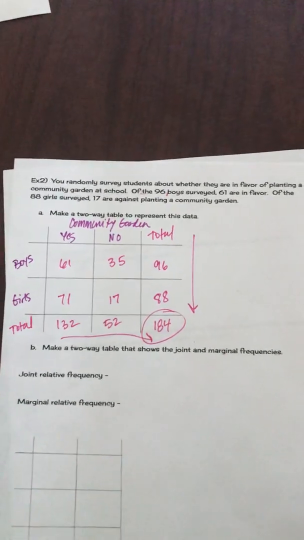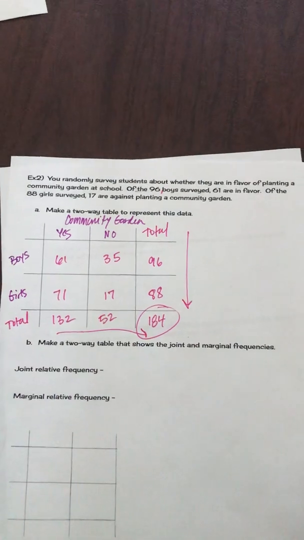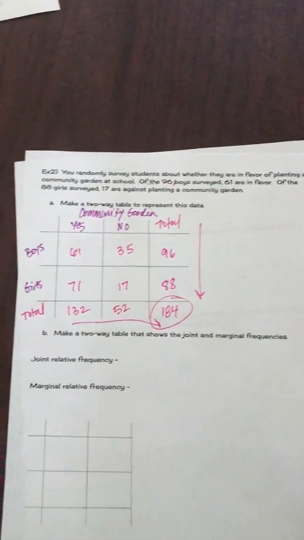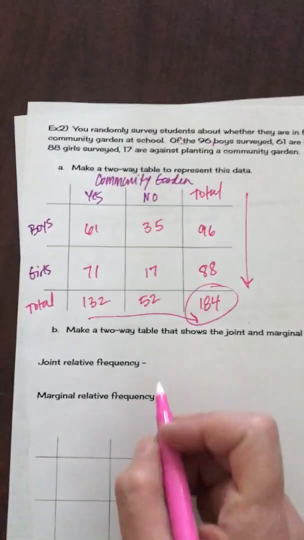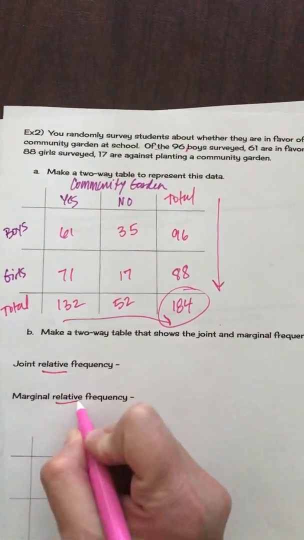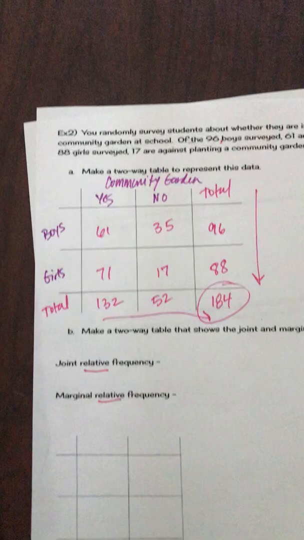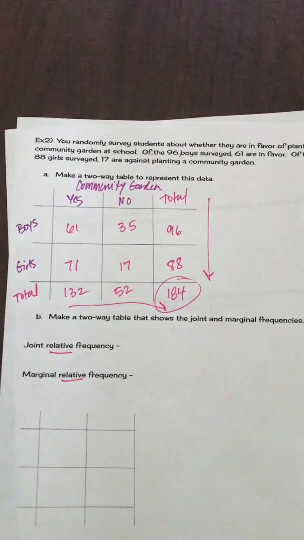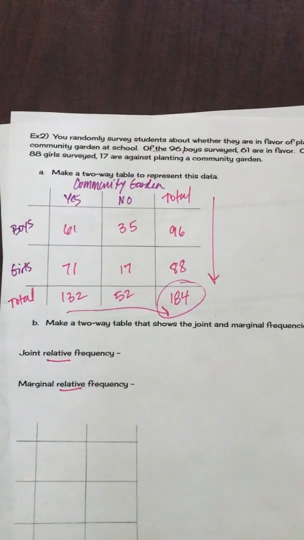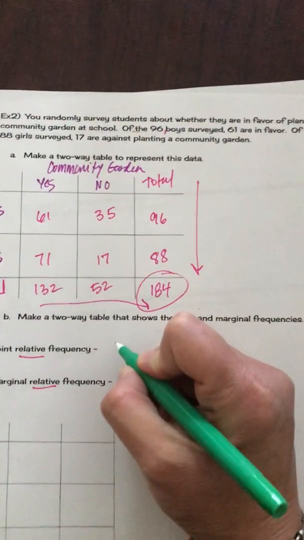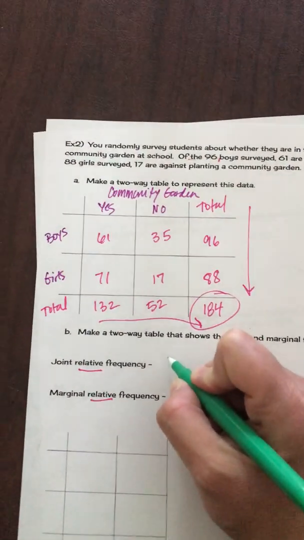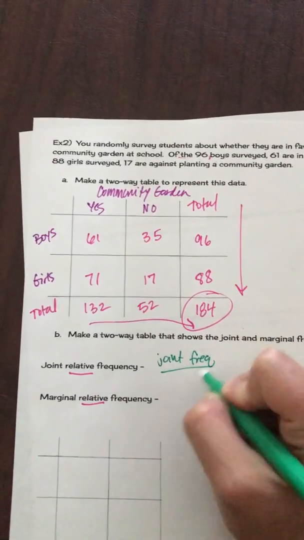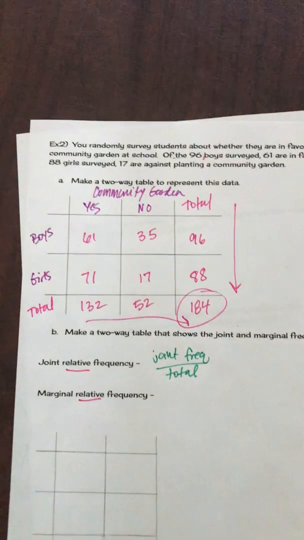Next, they're going to ask us to create a two-way table that shows the joint and marginal relative frequencies. The key word here is relative. So they want you to do a little math, which is great because that's what we like to do, right? A joint relative frequency is a fraction where you take the joint frequency and divide it by the total.